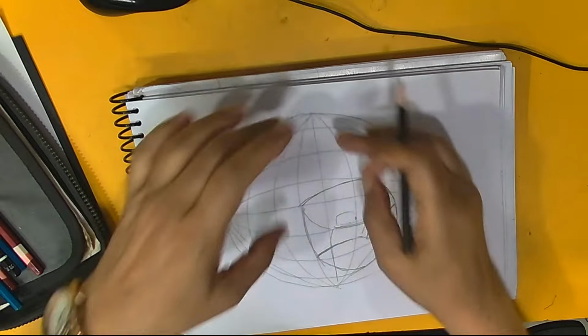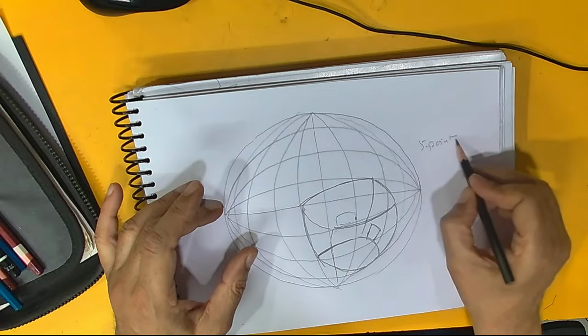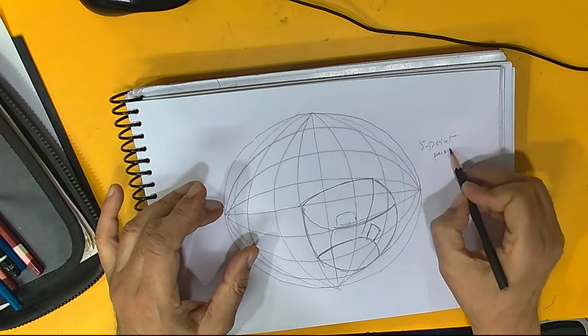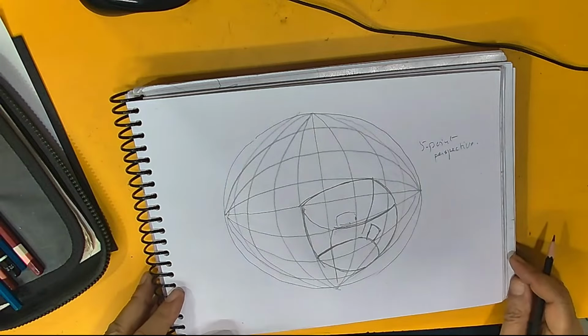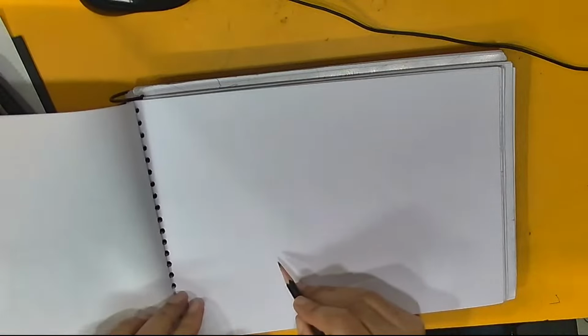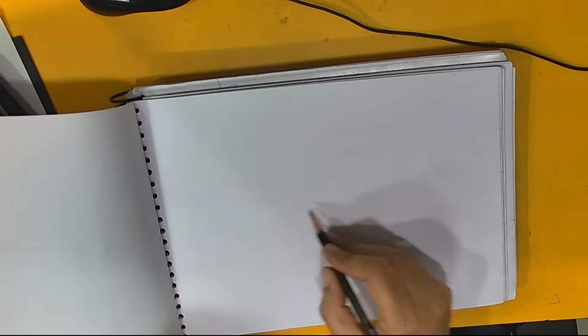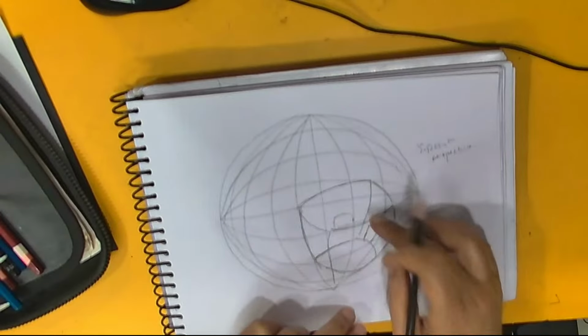That will be a part of the full 5-point perspective. Now this thing I'll enlarge.